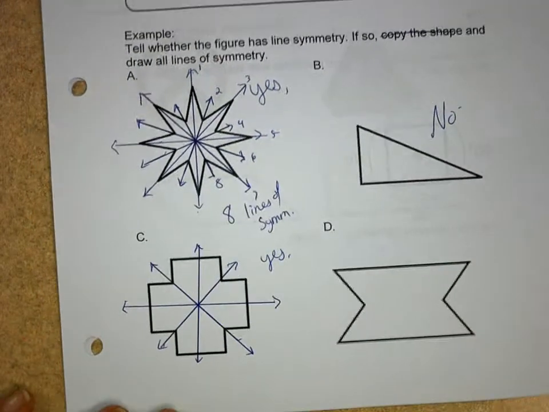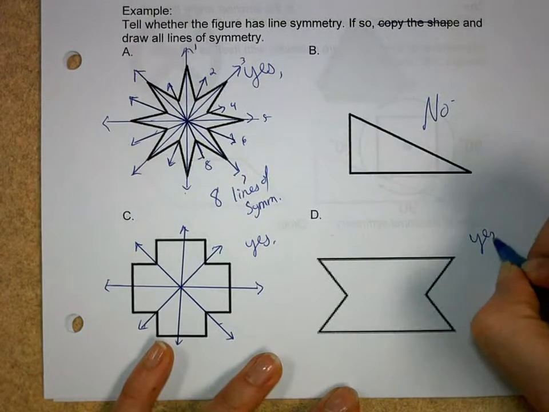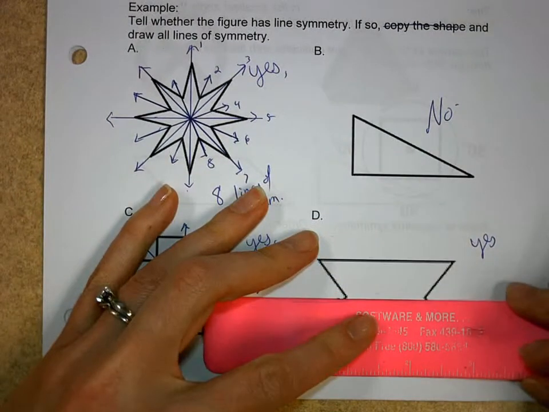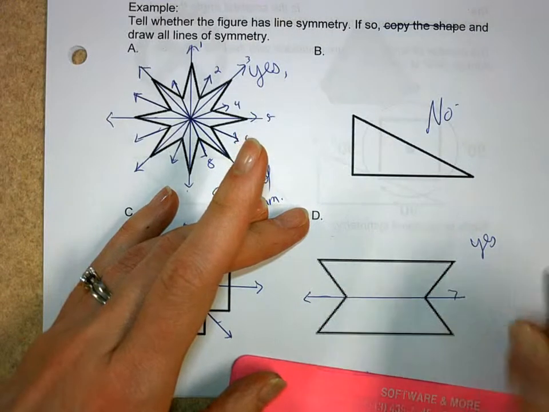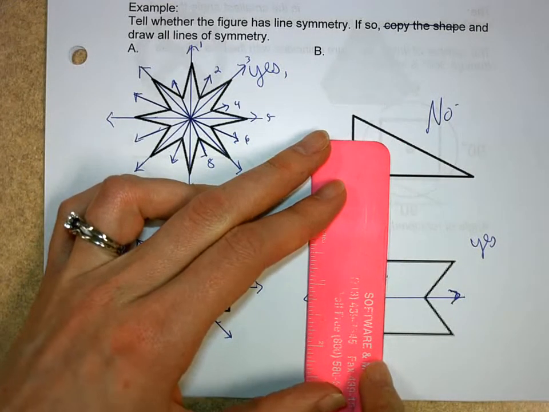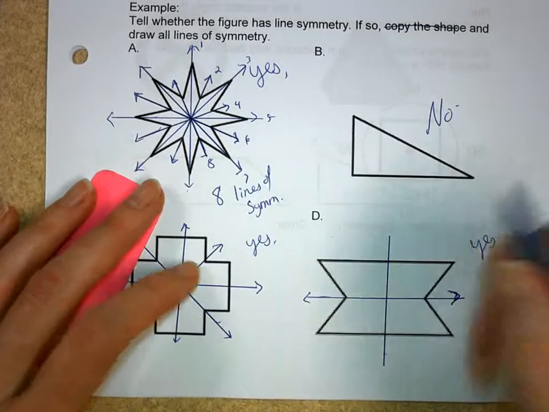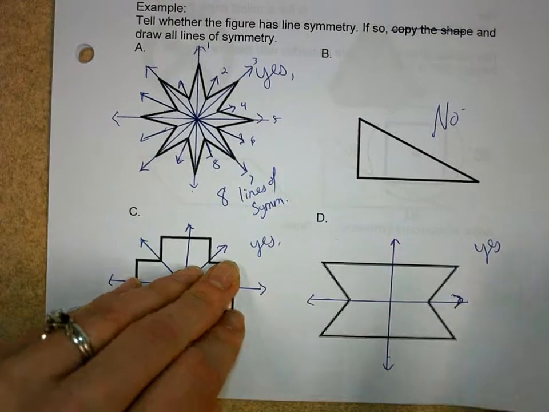How about this unique looking shape, this kind of banner shape, or kind of like almost 2 connected trapezoids? Yes, it also has some. It goes straight through the middle. You can see where it just flips over that line. So there's your other arrow. But could you also see it going through the middle here? Going across. I think you do. So let's keep trying the view.